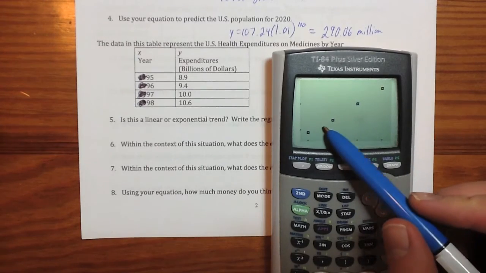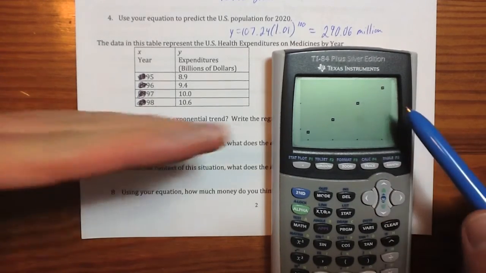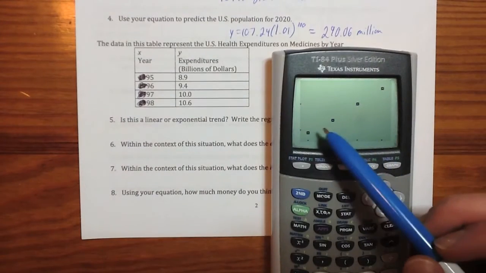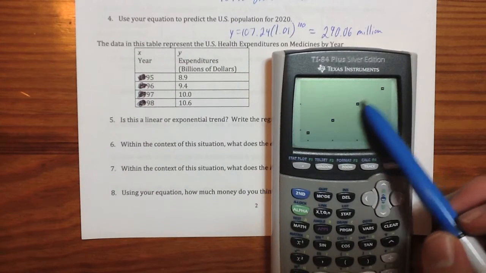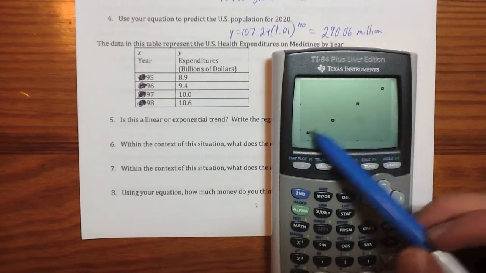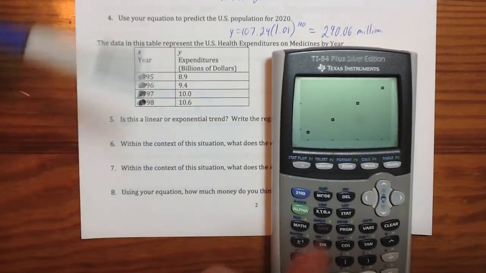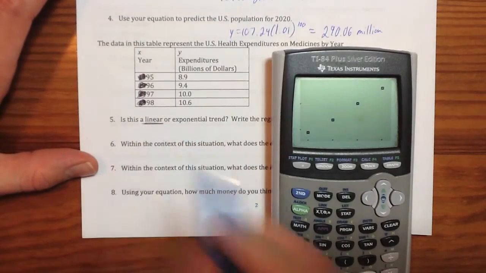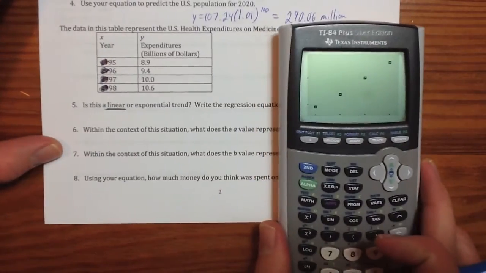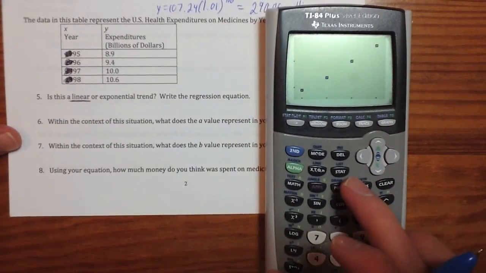Now, it's got a little tick right here that makes it look like it's about to curve up a little bit, but I don't think that's enough for us to worry about. I'm going to say it's linear, and I'm not even going to explore exponential now. If I wanted to, I could, but I choose not to. So, I say it's linear, and I'm going to write the regression equation, and I need to calculate it.